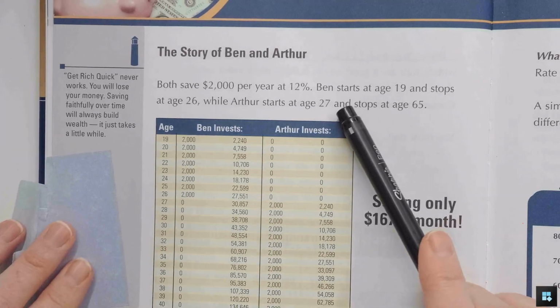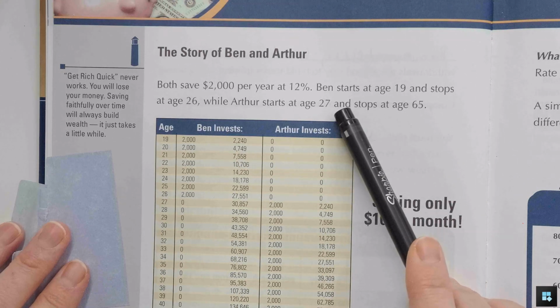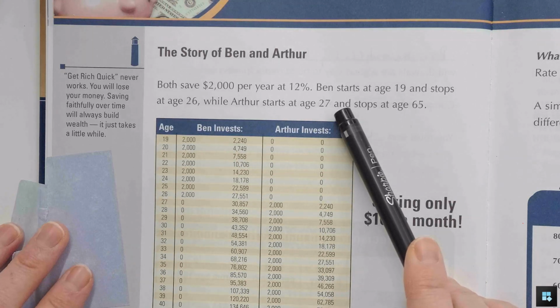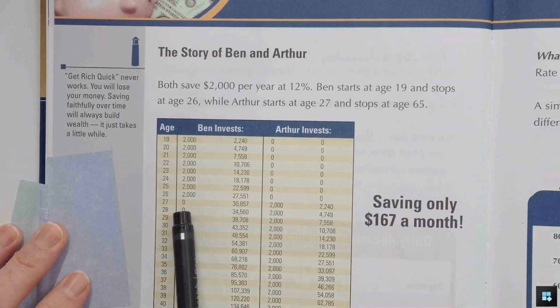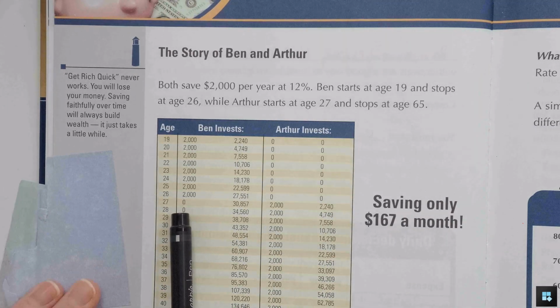Okay, so both save $2,000 per year at 12%. Ben starts at age 19 and then stops at age 26. So for 8 years, Ben invests $2,000 a year, but then he quits. He never does any more investing at all. He invests a total of $16,000.